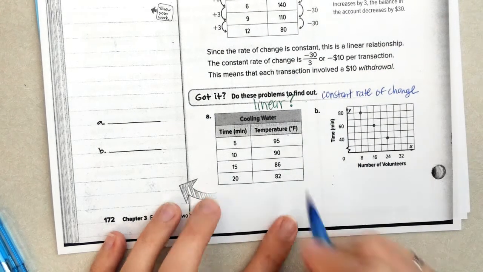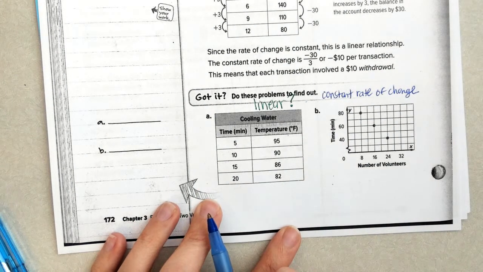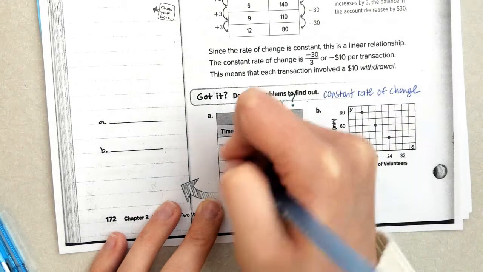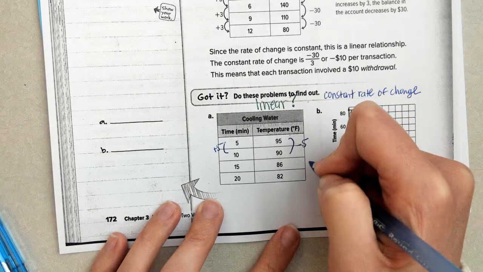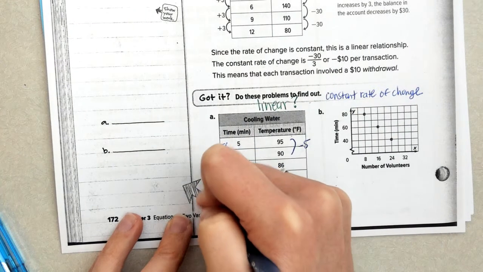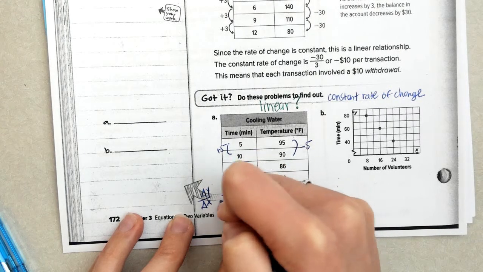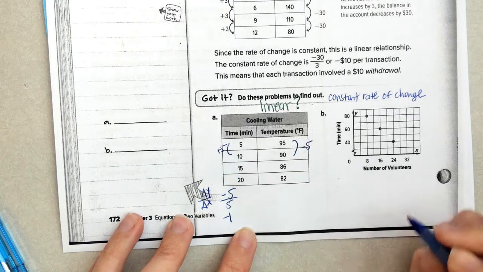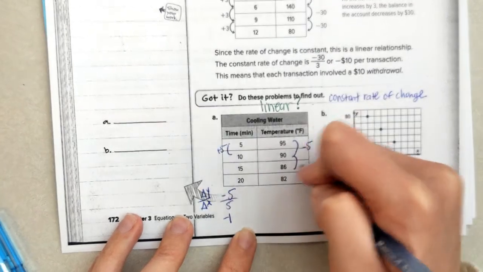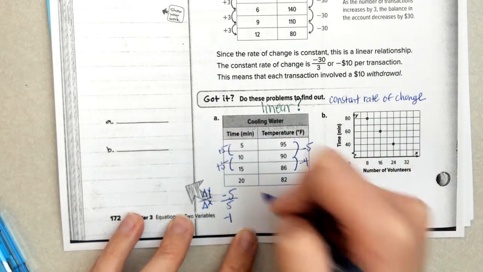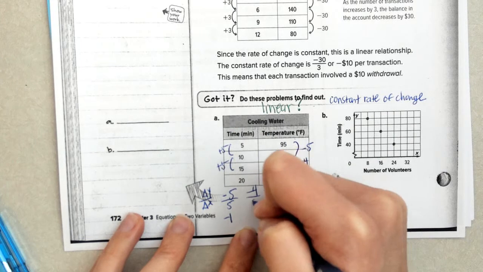Okay? So when we do this, we're going to look at it and we're going to say, what is it changing by? This went down by 5 and up by 5. So my first one would be my change in y over change in x would be negative 5 over 5. That's negative 1. Then my next one, it went down by 4 and it still went up by 5. So that would be negative 4 over 5.